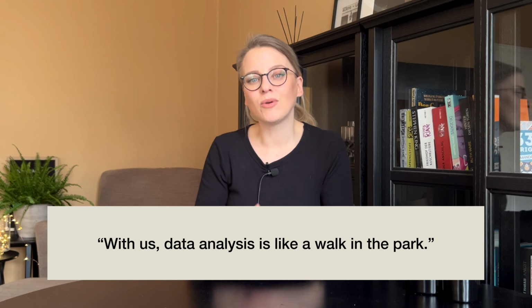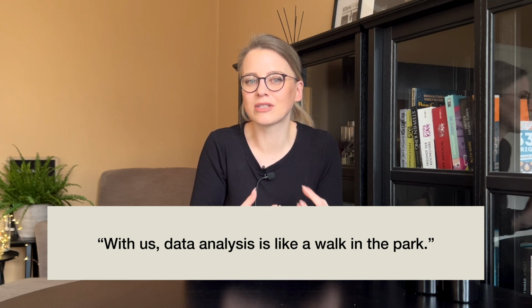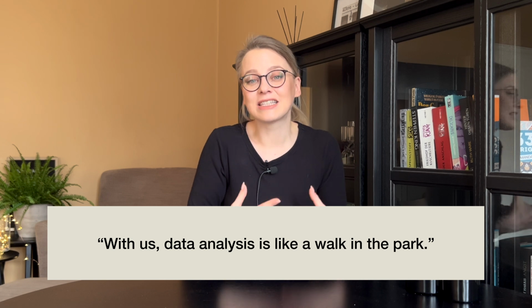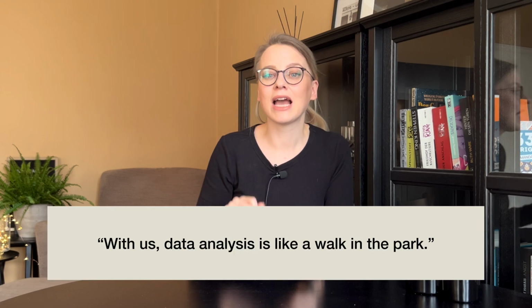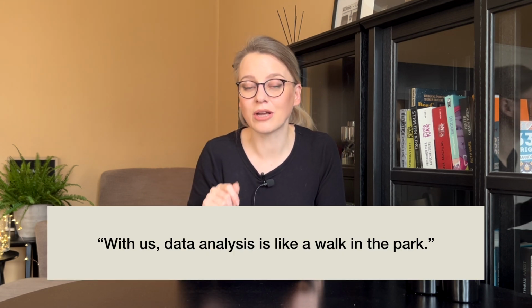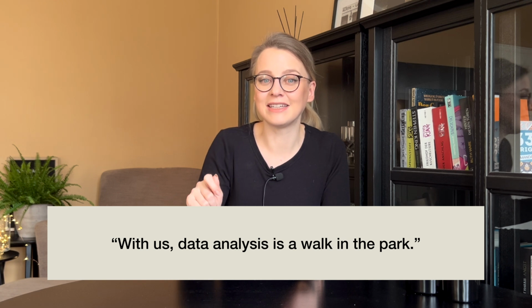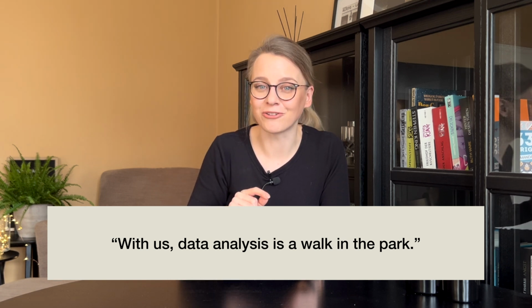And with that, you help users understand a feature or a benefit by comparing it to something more familiar and, again, something more meaningful, something more emotionally powerful, which again helps us make new information more relatable and easier to comprehend. And by the way, if we didn't say, "With us, data analysis is like a walk in the park," but "With us, data analysis is a walk in the park," we would have a metaphor, right?